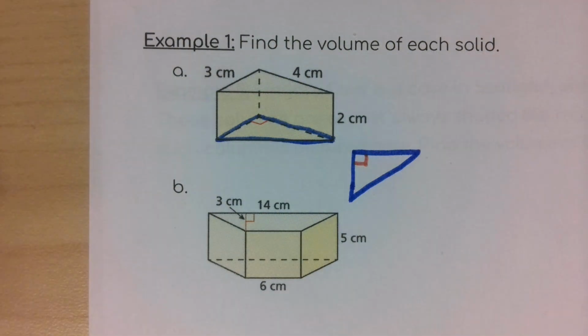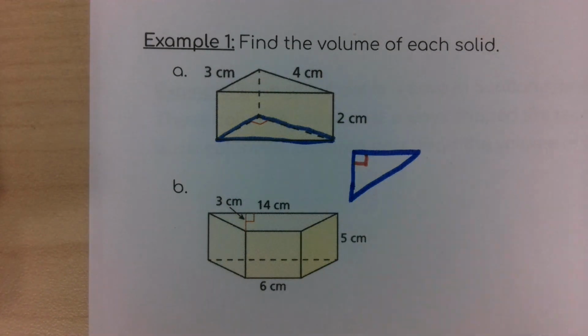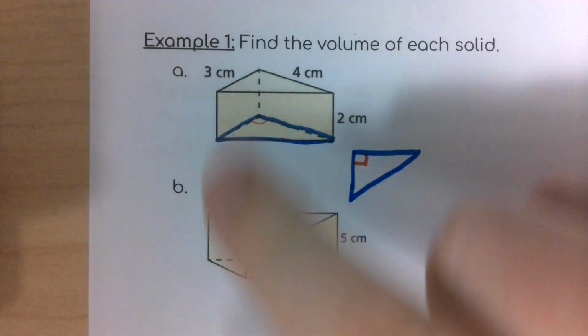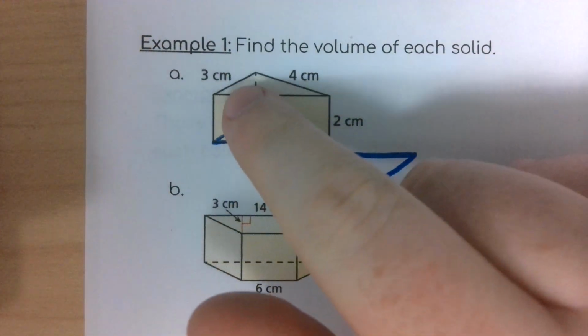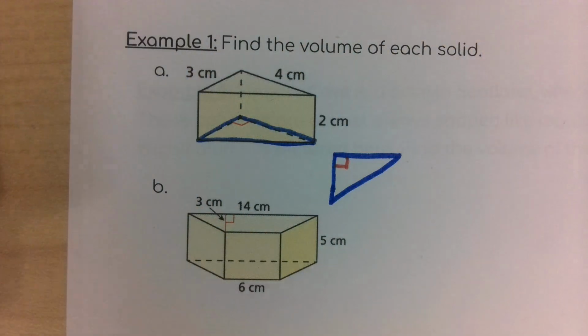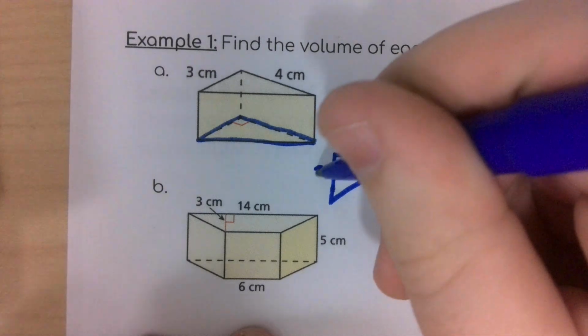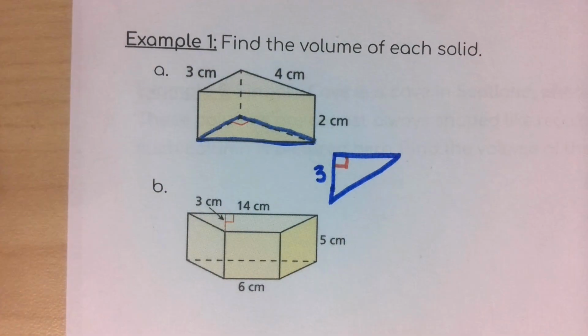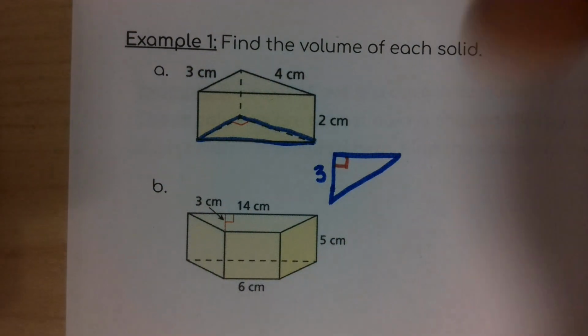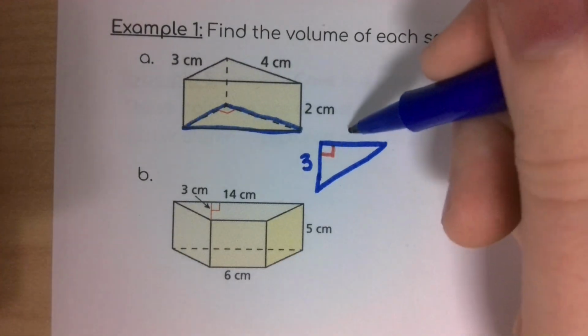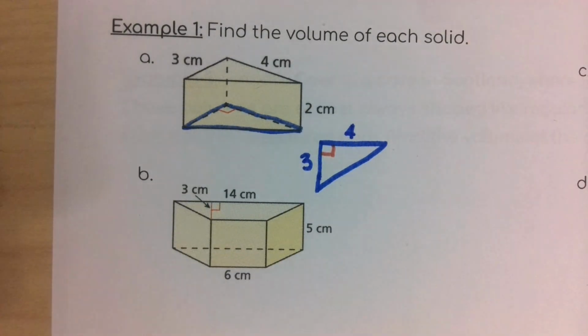But what measurements does it have? Well, in a prism, the top and bottom faces are always going to be identical. So if the top base has a short length of 3 centimeters, the short length of the bottom will be 3 centimeters. If the long measurement on top is 4, the long measurement on our base is 4.